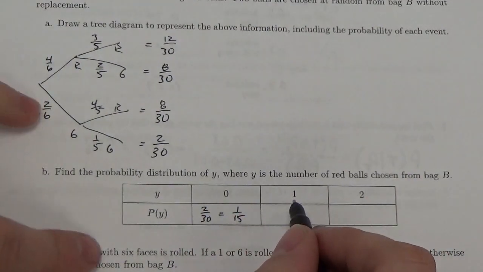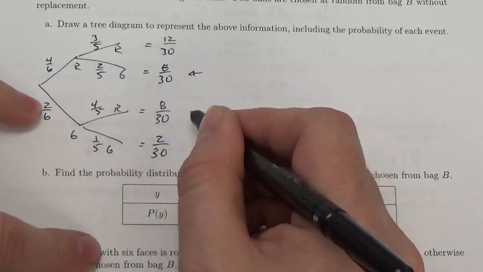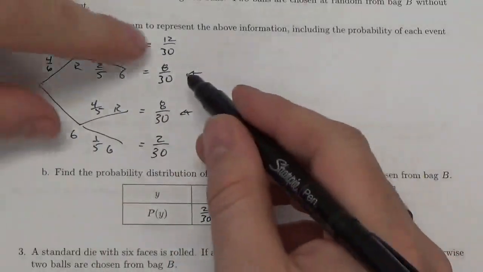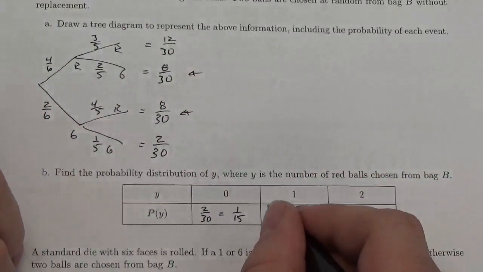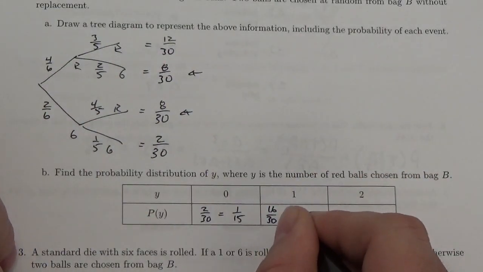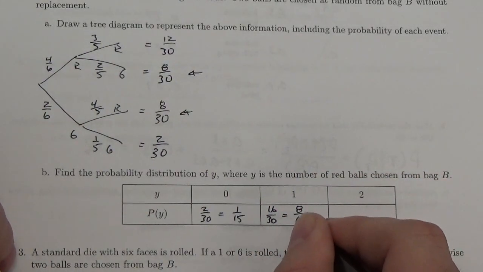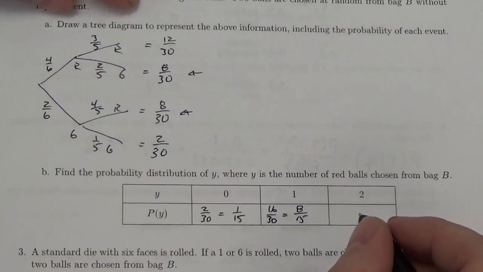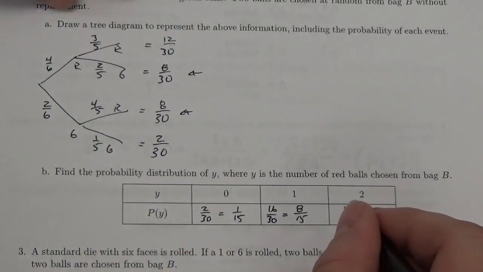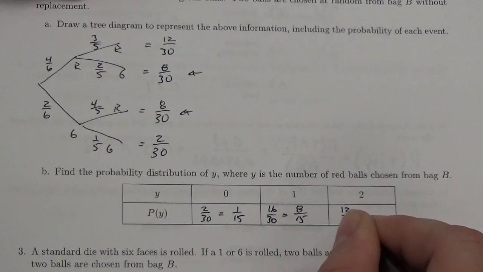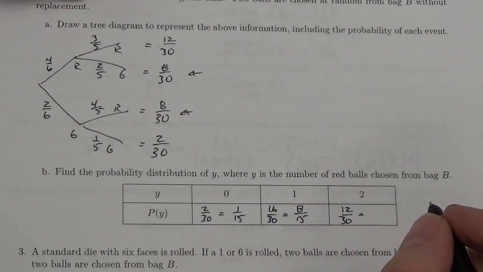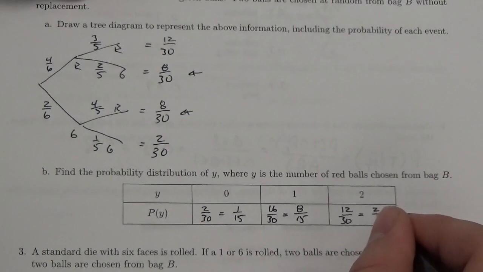What's the probability that you get 1 red? Well, 1 red is going to be either one of these, so I'm going to add those together. It's going to be 16 out of 30. I divide those both by 2 and I get 8 out of 15. And the probability that I get 2 red balls is going to be 12 out of 30. I divide those both by 6 and I get 2/5.